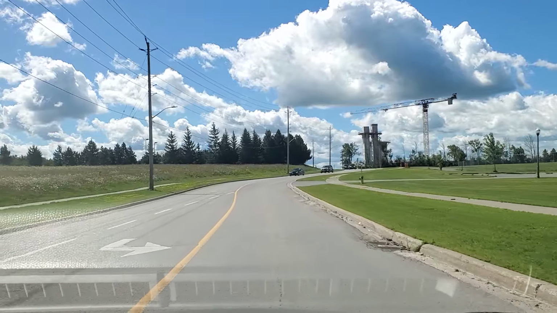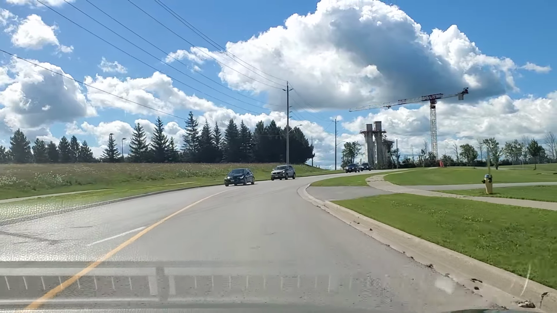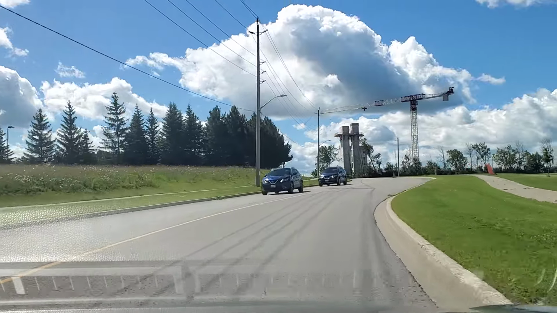We are at Joseph Street now. Speed limit is not posted, so we will drive at 50.